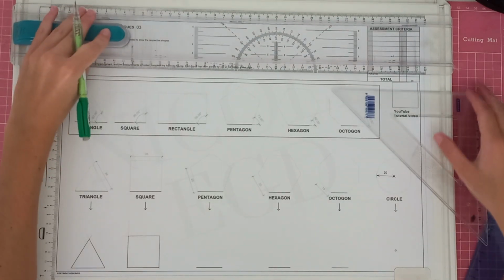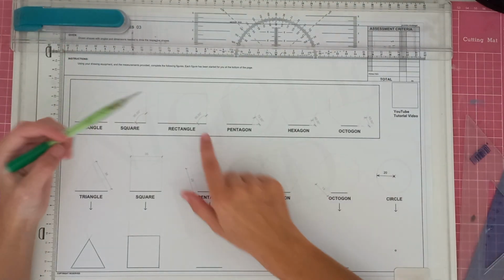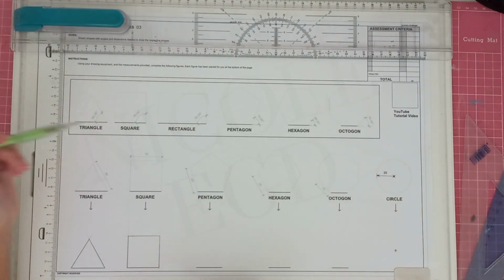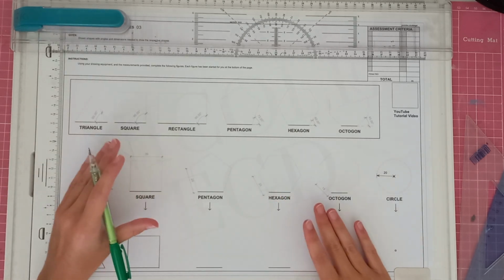Okay, you can see we've given you an angle for the rectangle, but we have not given you a space for the rectangle, and that is because we're not drawing a rectangle. It's pretty much the same as the square, so you do not have to worry about drawing up a rectangle at all. Okay, next is the pentagon.